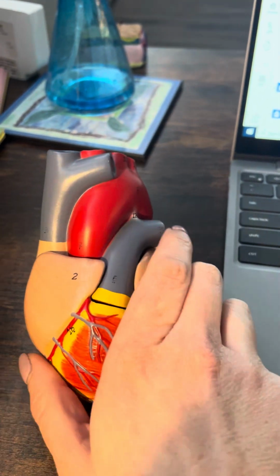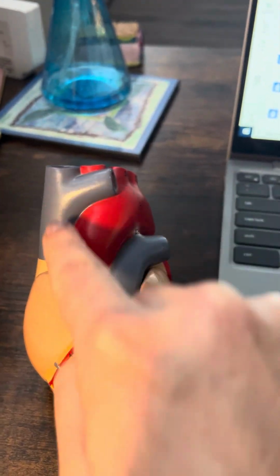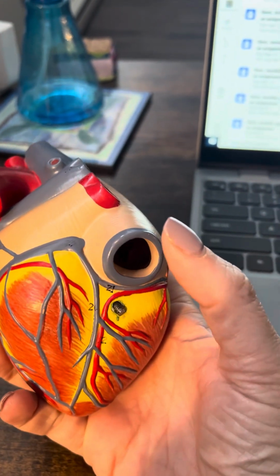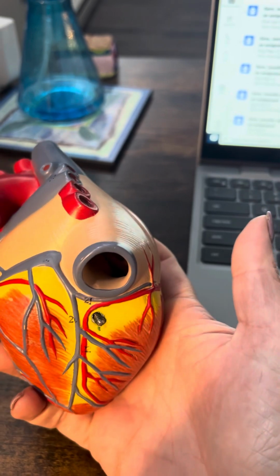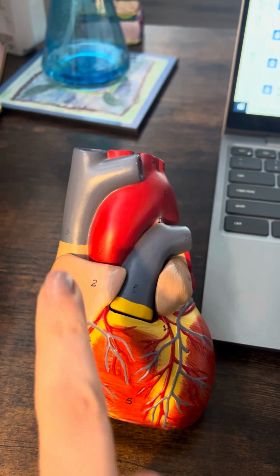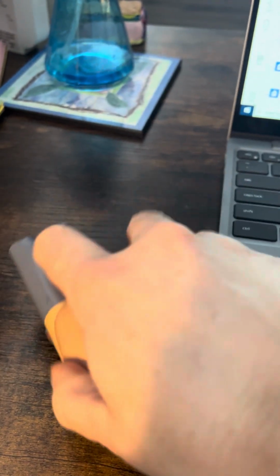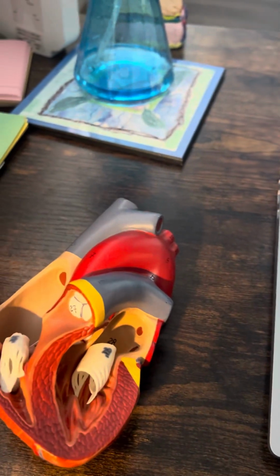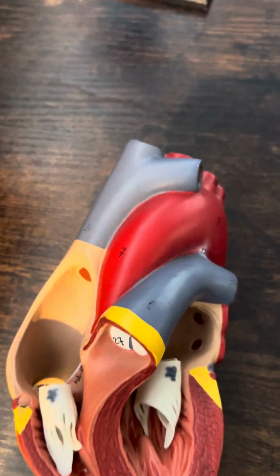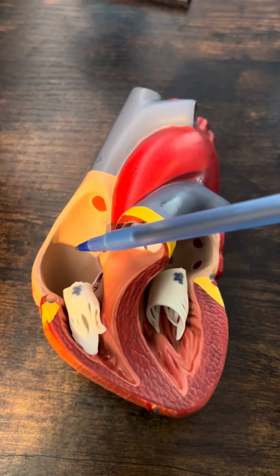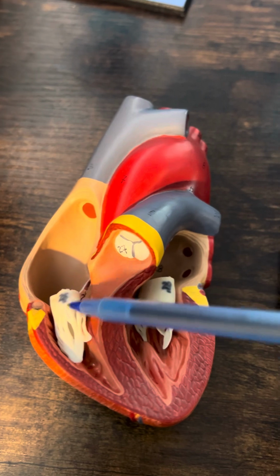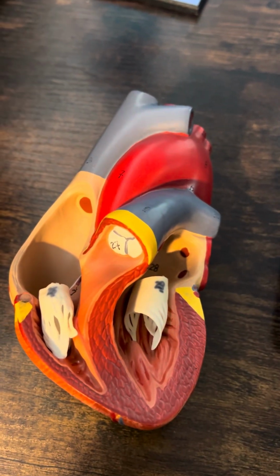Also up here, we've got superior vena cava coming into the right atrium. Back here, you can see the inferior vena cava also coming into the right atrium. So you've got right atrium. Let's open this up here. So we've got a little pointer here. So we've got right atrium, down to the right ventricle. In between, you've got the tricuspid valve, which is an atrioventricular valve.